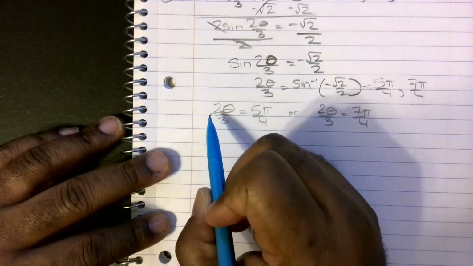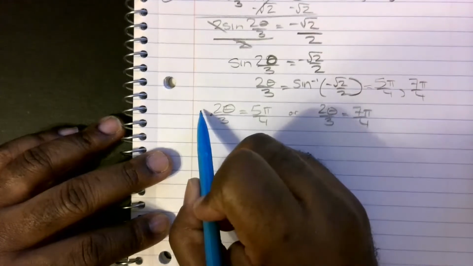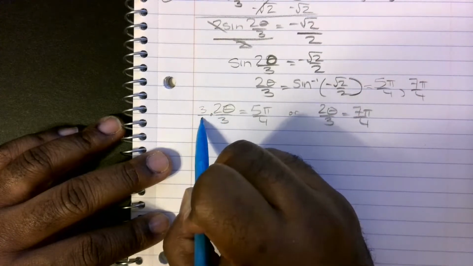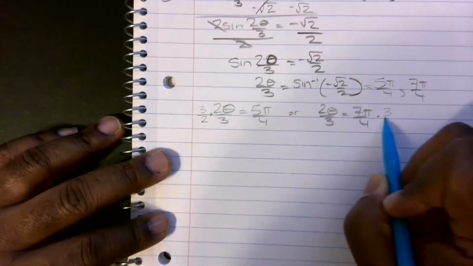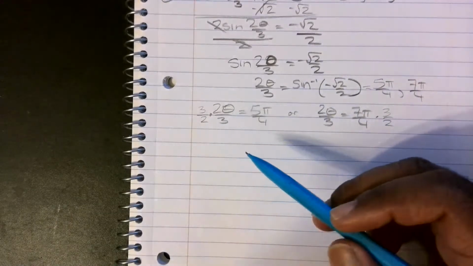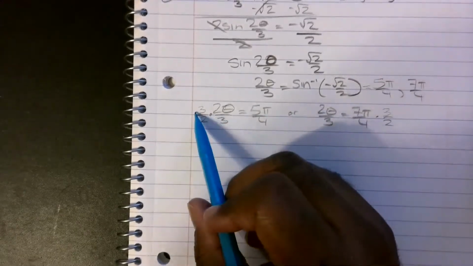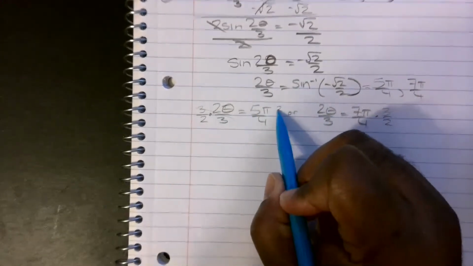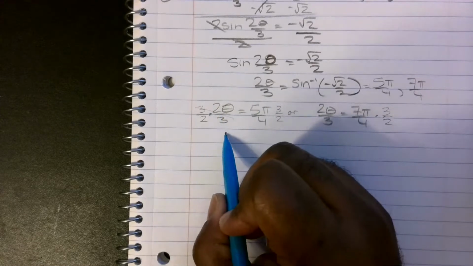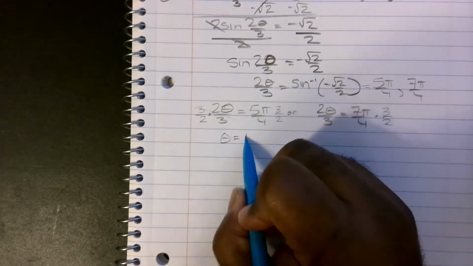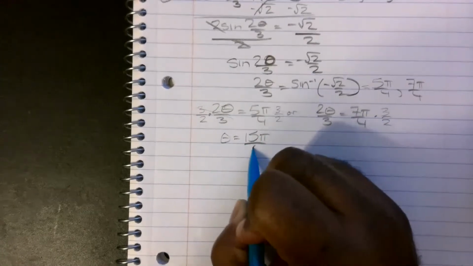To get rid of a fraction, you multiply by the reciprocal, because 2 over 3 times 3 over 2 is equal to 1. So it gets rid of that, and then I multiply this by 3 over 2. Right? So I get theta is equal to 15 pi over 8.